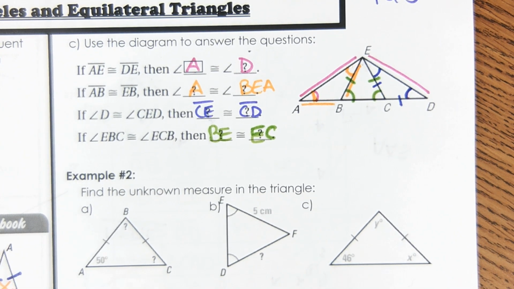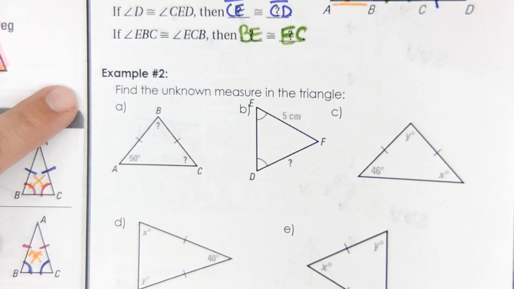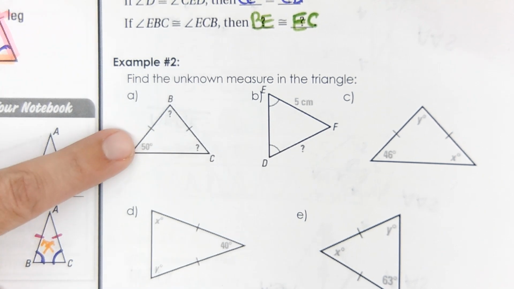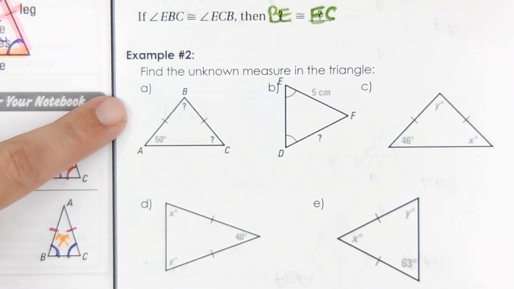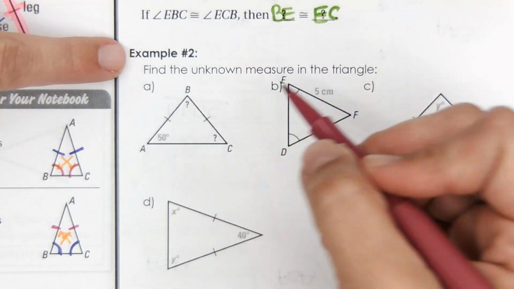Okay, so in the next exercise, we're going to bring in the numbers. This is actually very similar to what you'll see on the test, and there's really good practice on Alex with this too. So all of these show isosceles triangles. It says find the unknown measure in the triangle.